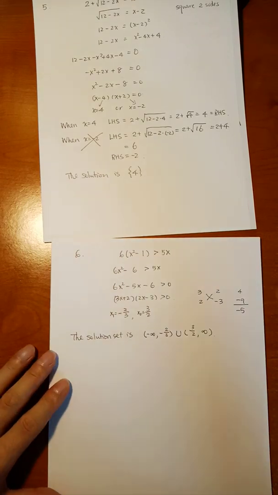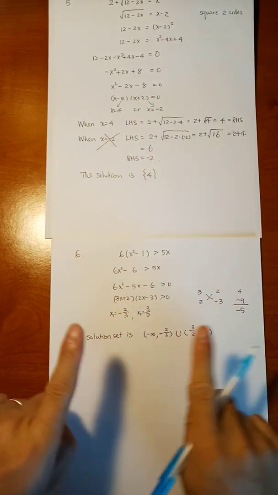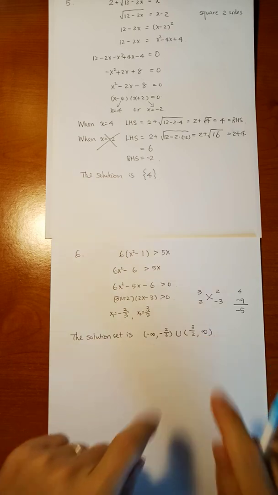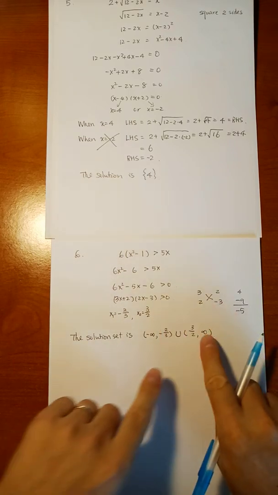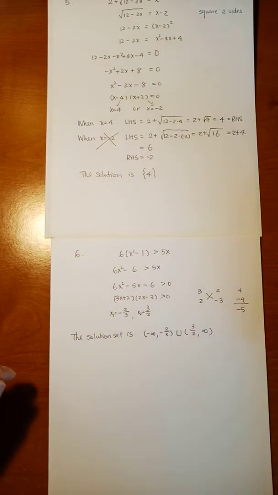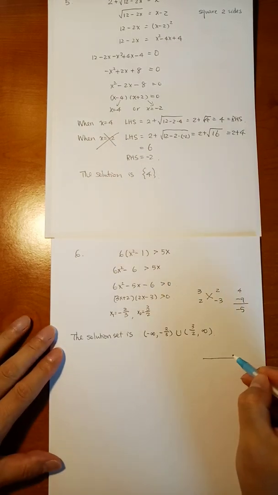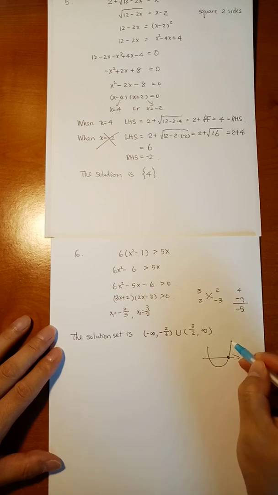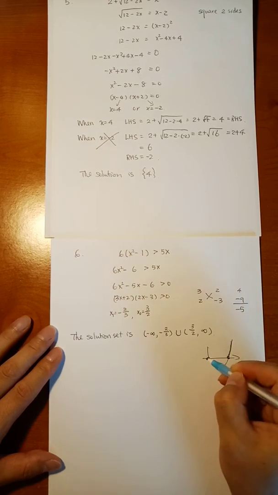That's it. If it's less than 0, it will be between them, between the smaller and the bigger solution. If it's greater than, it's either this part or that part. There are two branches. So this is greater solution, bigger than it. A smaller solution, less than it.